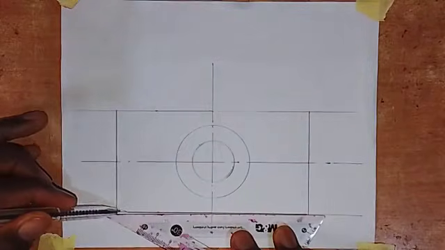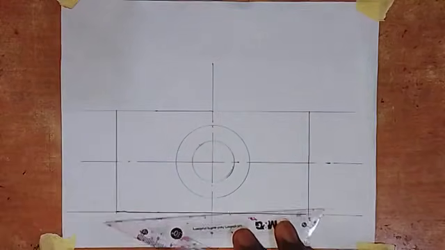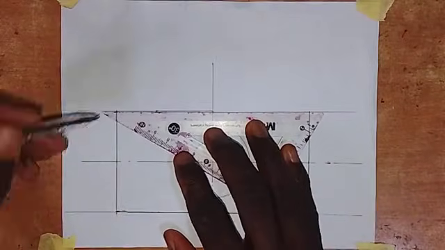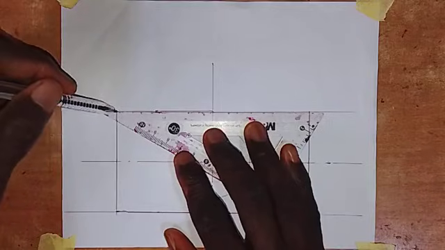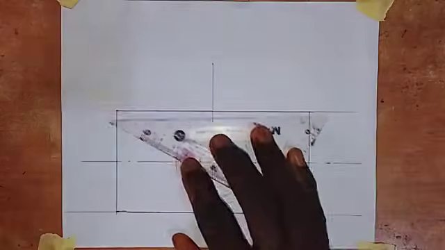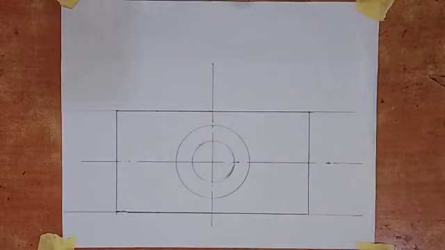So we make this a thick line from here to this end, and come up here also, we also draw it and make it a thick line, so from here to this end. So here we have this. Okay. So the next thing that we have to do is to put the two small circles.